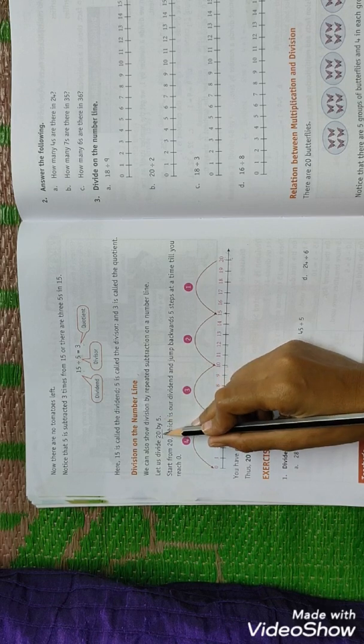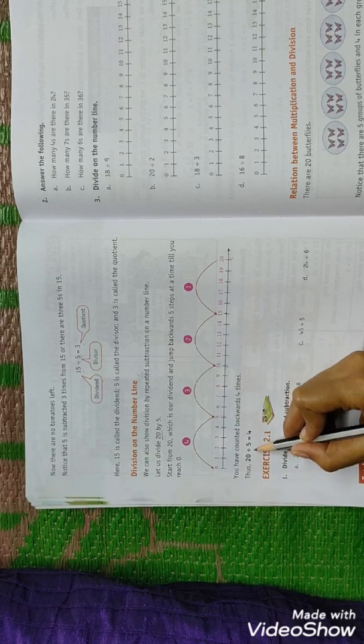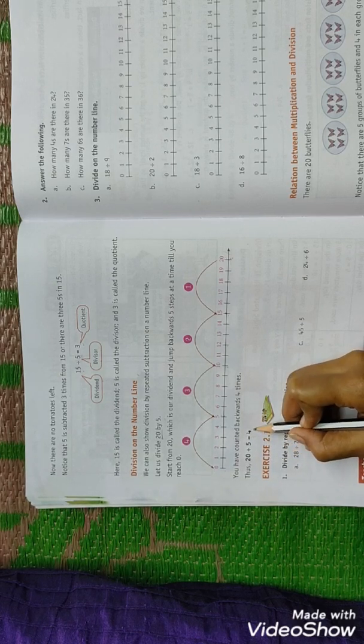Means 5 how many is 20? 5 4s are 20. So 20 divided by 5 is equal to 4. Understood?